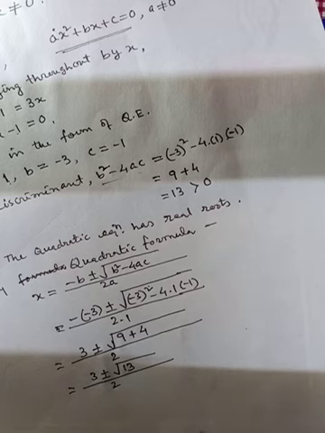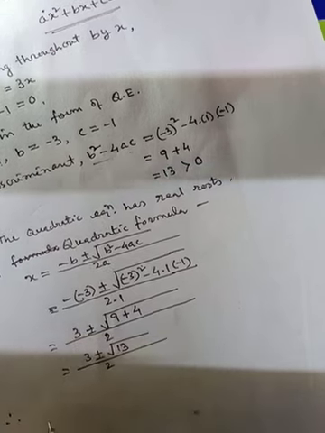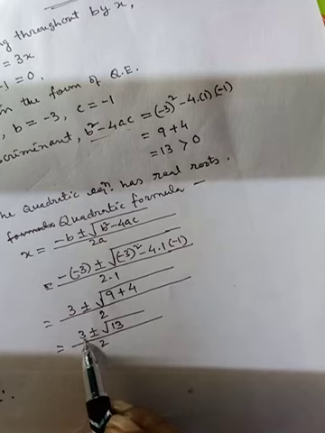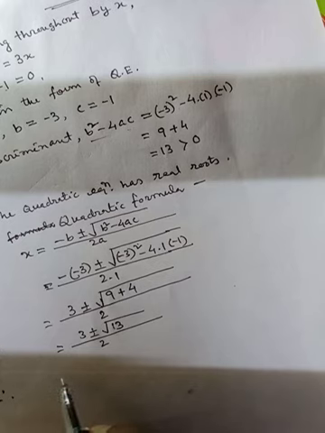So x has two roots, one is plus, another is minus.